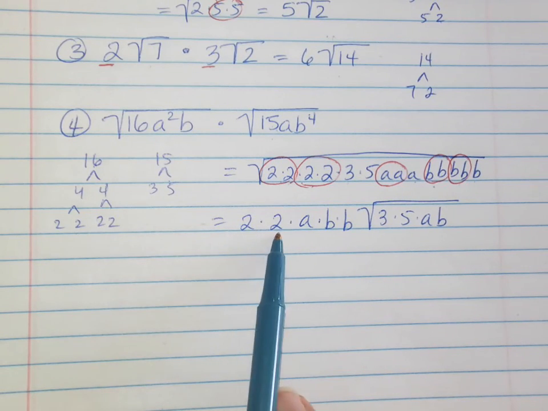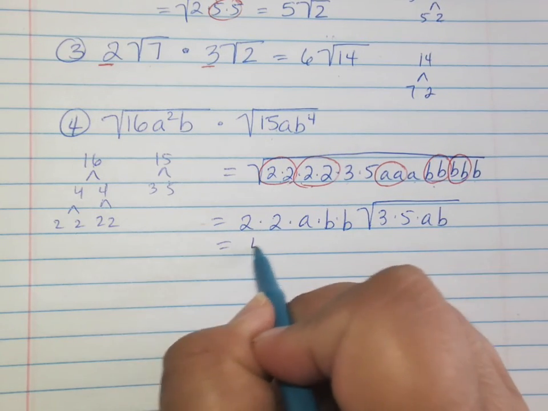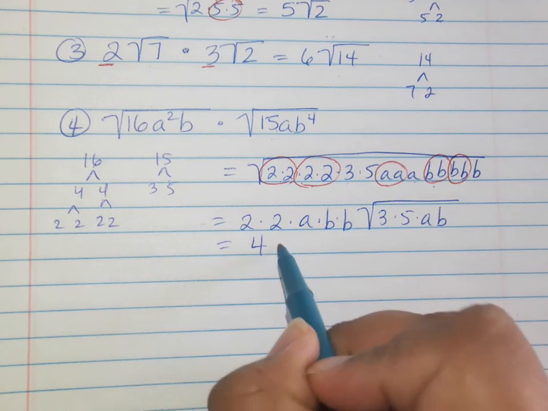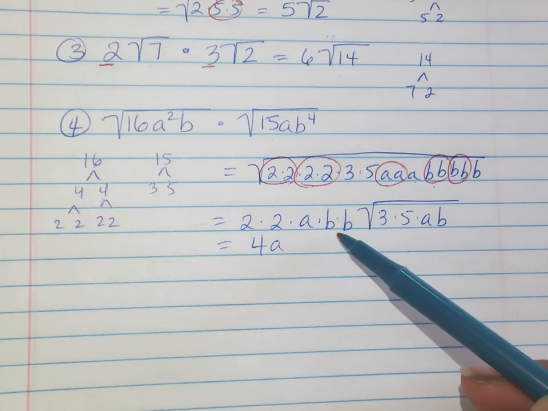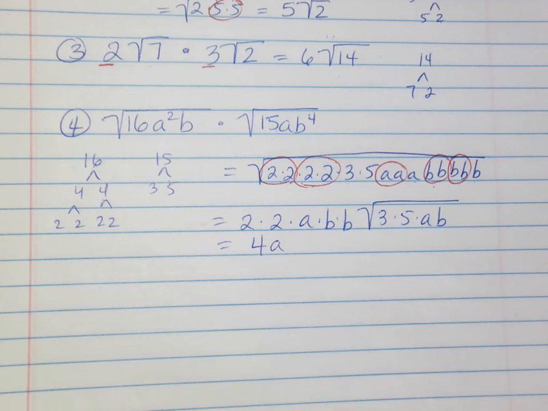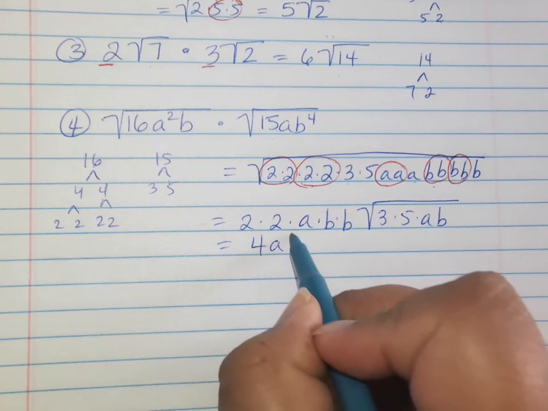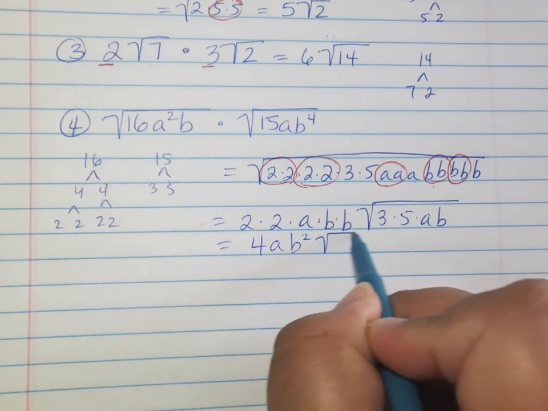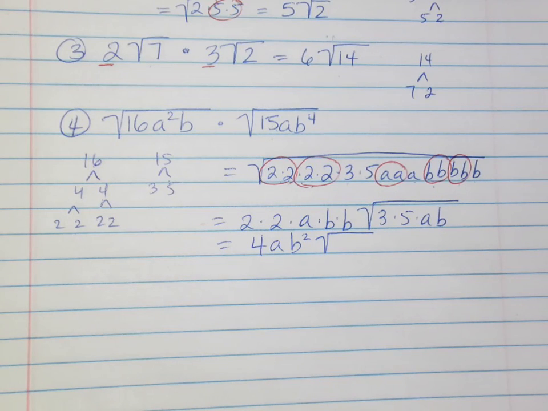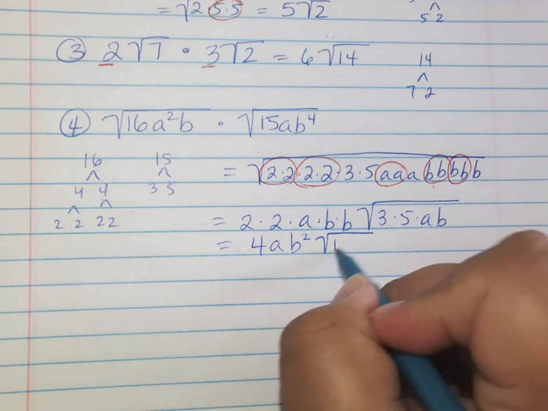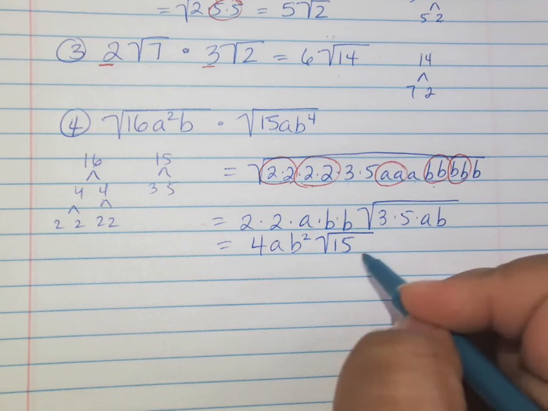So 2 times 2 is 4. I have 1 a. How can I combine b times b? Well, that's 2 b's, so that's b squared. 3 times 5 is 15. And I have an a and a b.